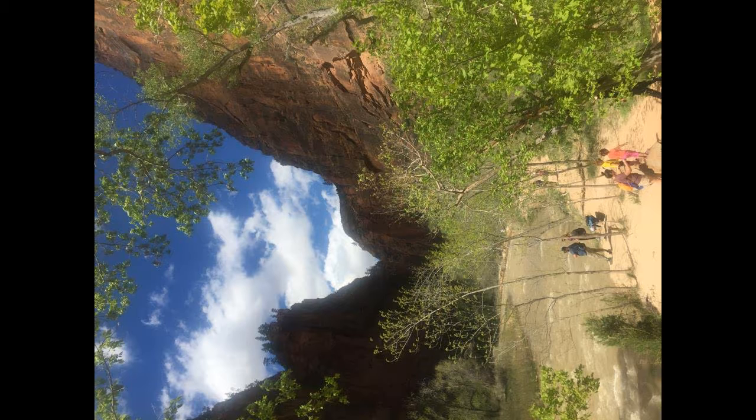Then we have the Narrows. The Narrows are created by the Navajo sandstone and the Virgin River running through or on top of and cutting down the Navajo sandstone. So the river, as it runs, it washes away little bits. It brings sediment down that chips away and scratches away the sandstone, and over the course of a couple million years, hundreds of thousands depending, it washes away and it creates the Narrows.